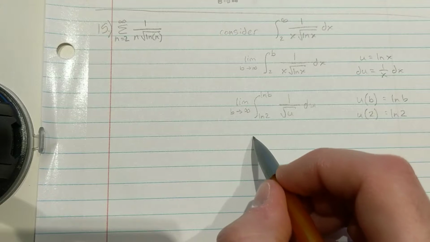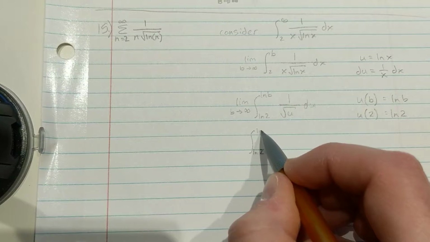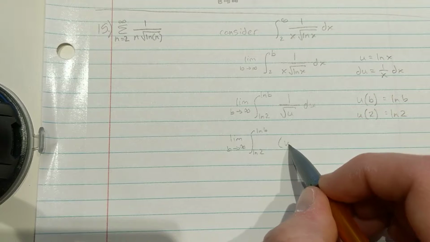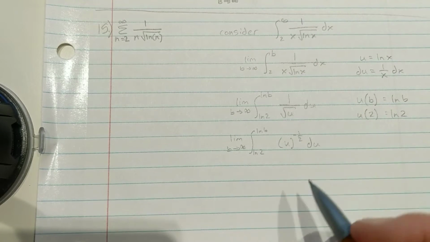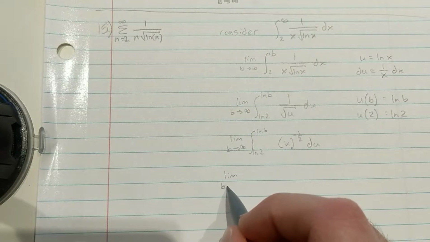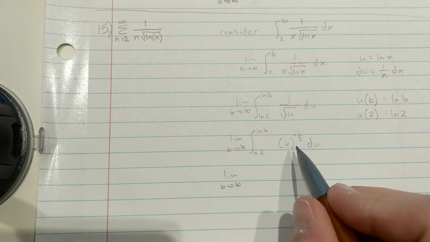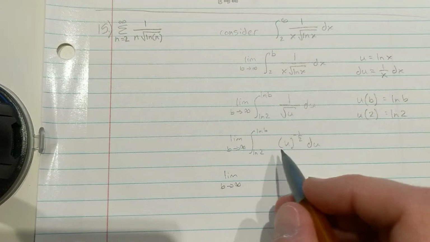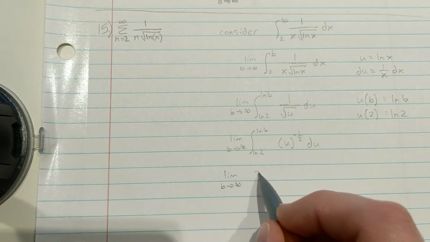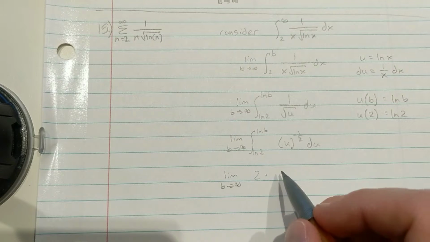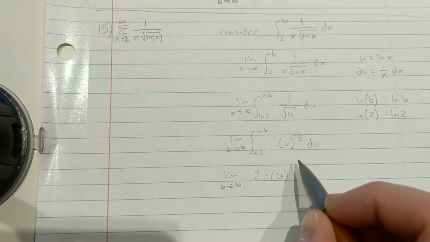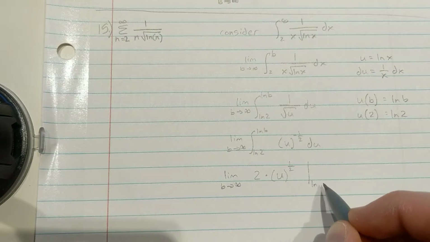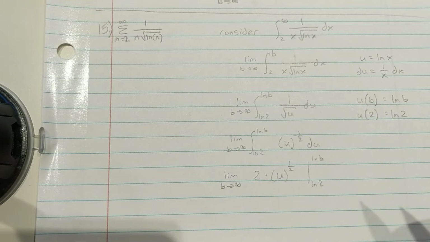From here, we can treat this as still taking the limit. This is really u to the negative 1/2 du. So taking that integral, we add 1 to the exponent and then divide by it. So dividing by positive 1/2, we'll just get 2 times u to the exponent plus 1, so that's positive 1/2 on the bounds of the natural log 2, natural log of b.